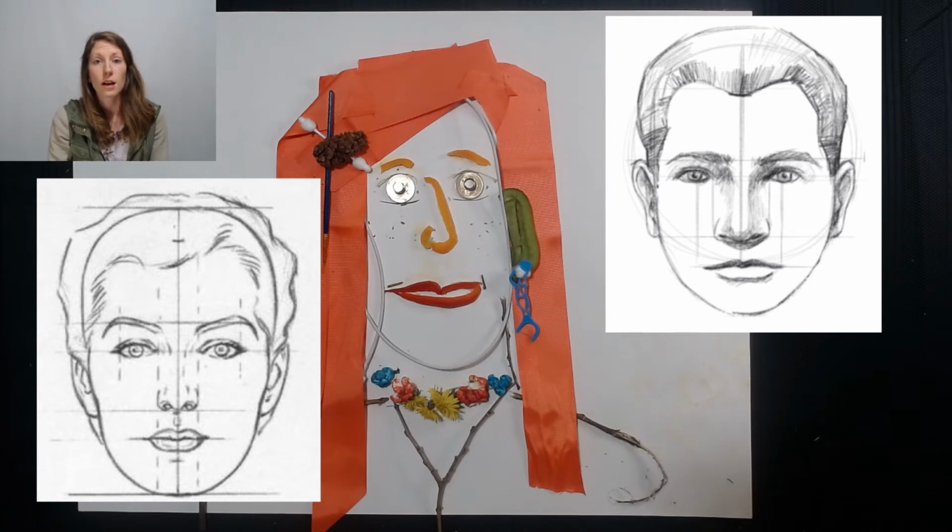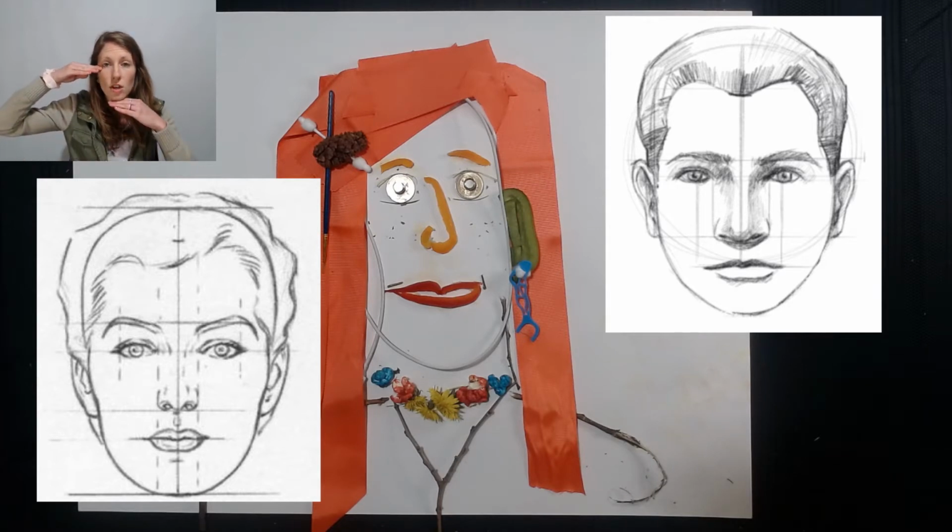Above our eyes are our eyebrows. From the eyes to the chin, the nose comes down and sits about in the middle between our eyes and our chin. Our lips sit about in the middle from the tip of our nose to the base of our chin.